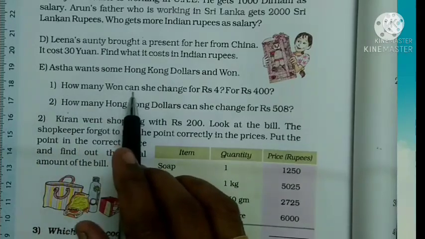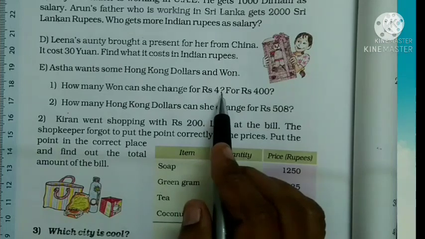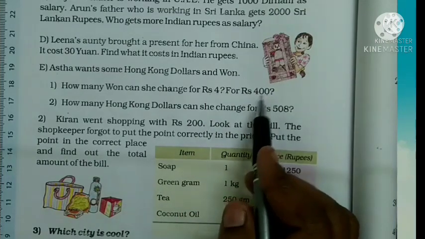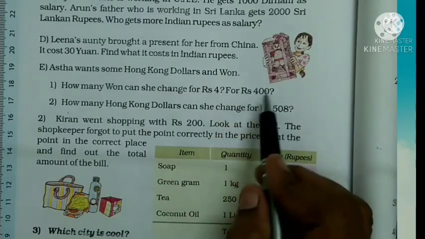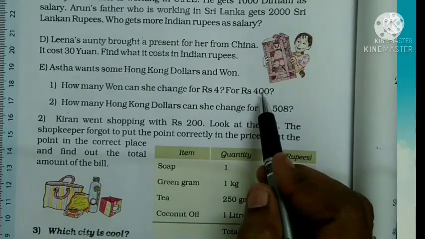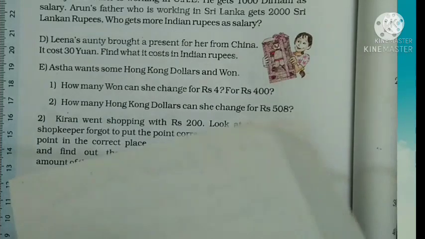How many won can she change for rupees 4? Question mark, after that for rupees 400. So we have to find out how many won in rupees 4 and rupees 400. Okay. So how can we find out this answer?